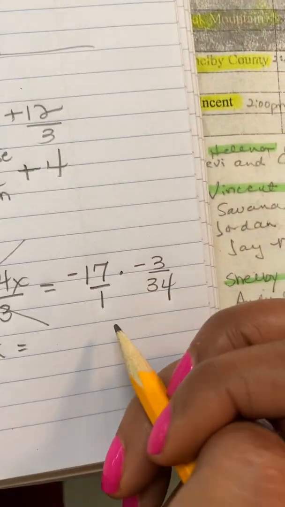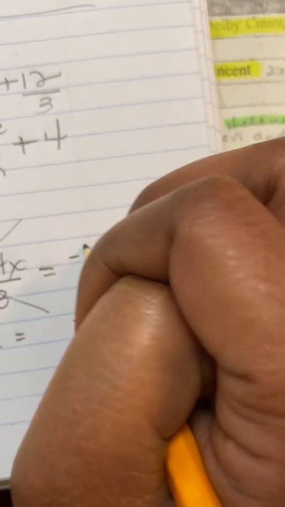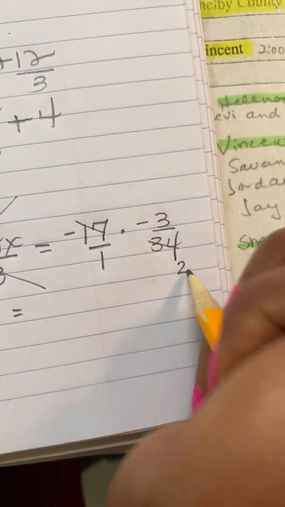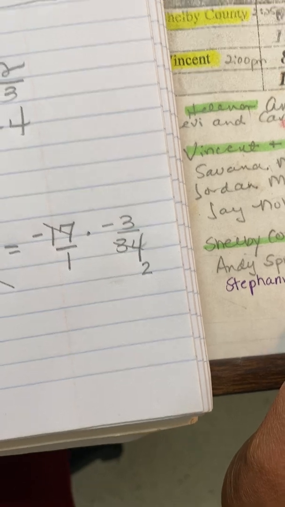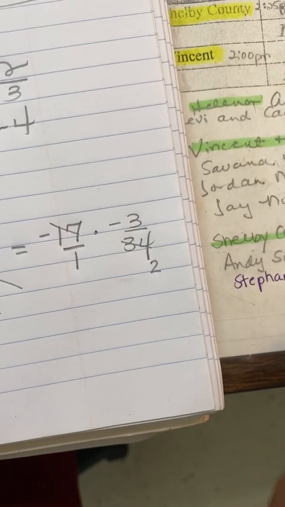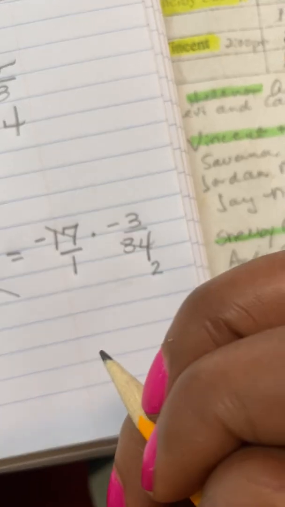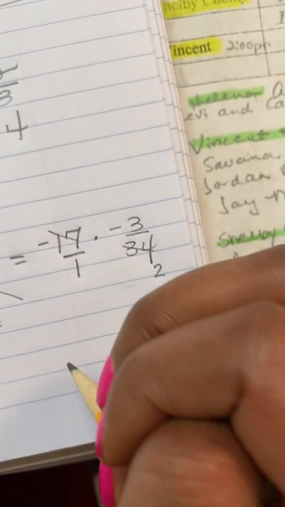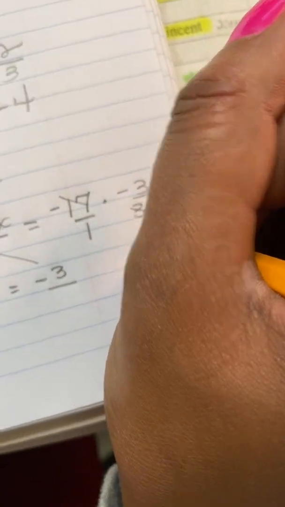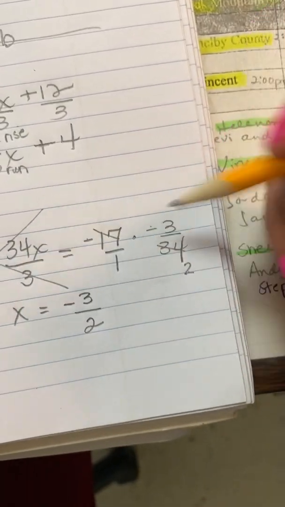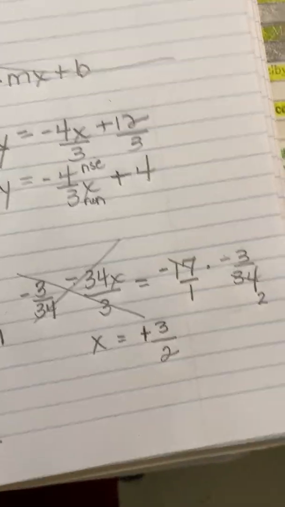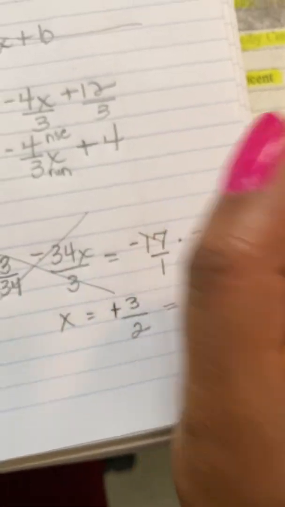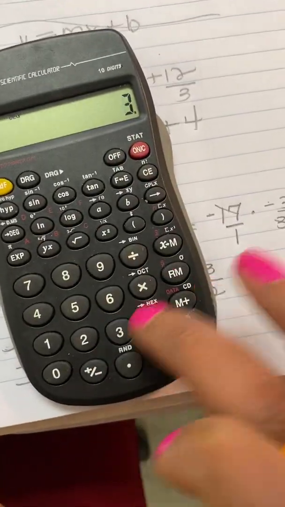And here, we're going to do cross canceling. 17 will go into 34 how many times? 2. So that will be 2. So when we flipped it over, now we have negative 3 on top, and we have 2 here in the denominator spot. Look, negative times a negative is a positive. All right, help me out, students. 3 divided by 2, will that give me the exact same thing? Let us see. It does.